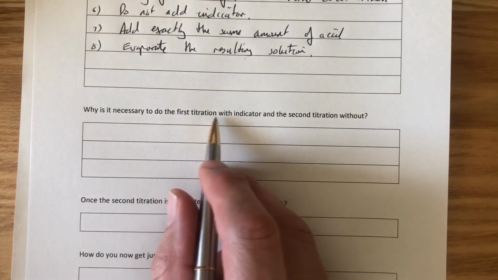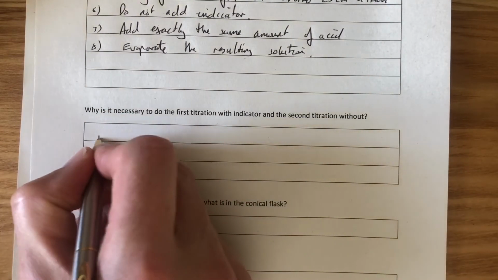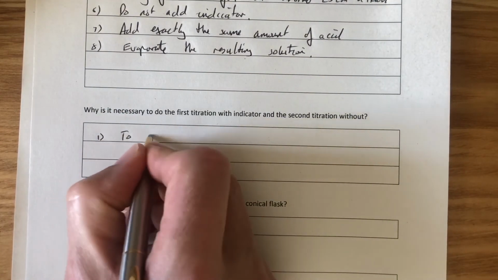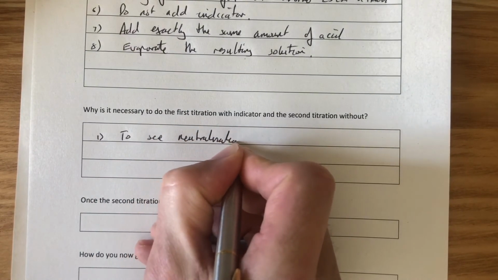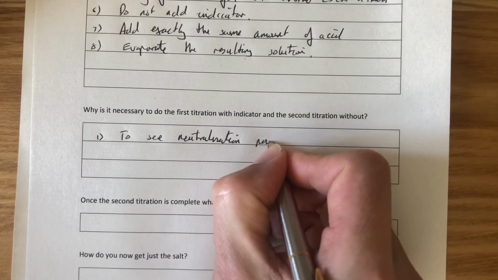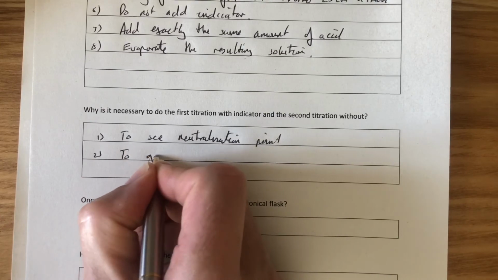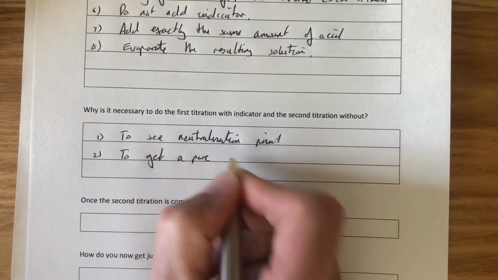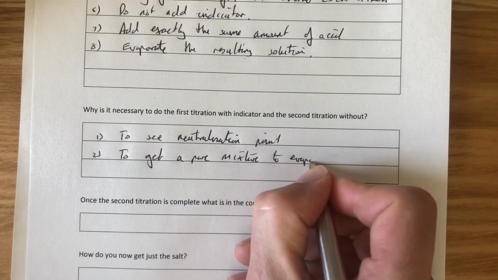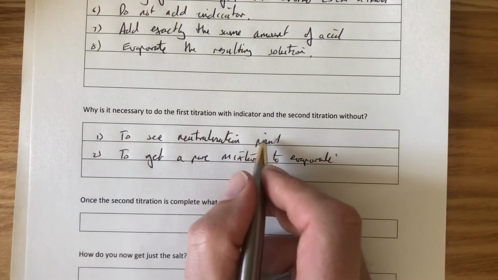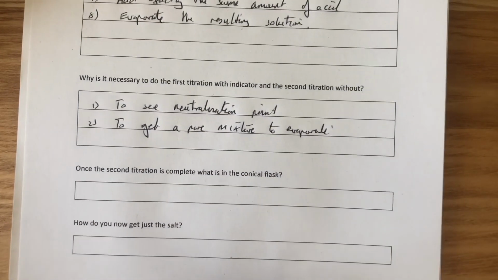Why is it necessary to do the first titration with an indicator and the second titration without? Number 1, to see neutralisation point. Number 2, to get a pure mixture to evaporate. So we do the first experiment so we can see the neutralisation point with indicator. Second one without the indicator so we get a pure mixture to evaporate.